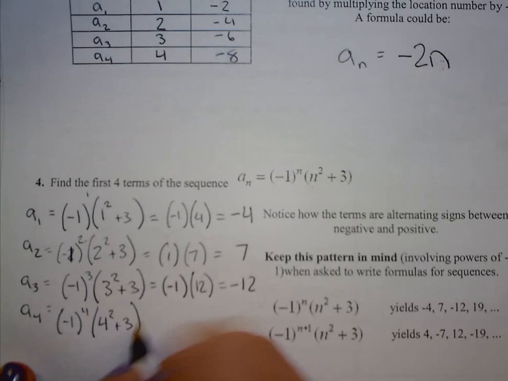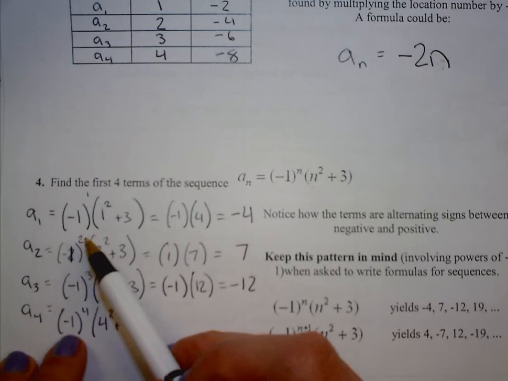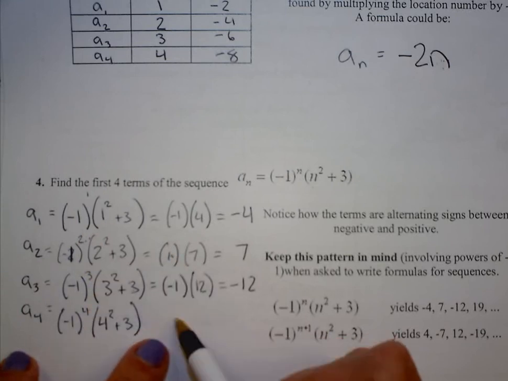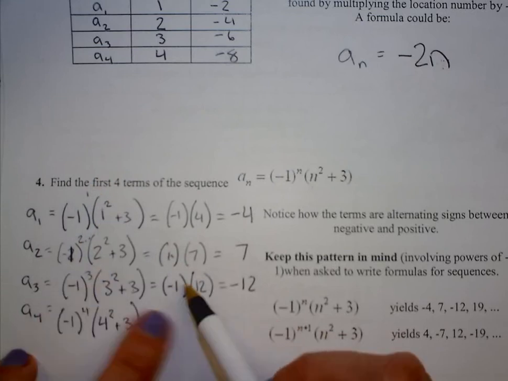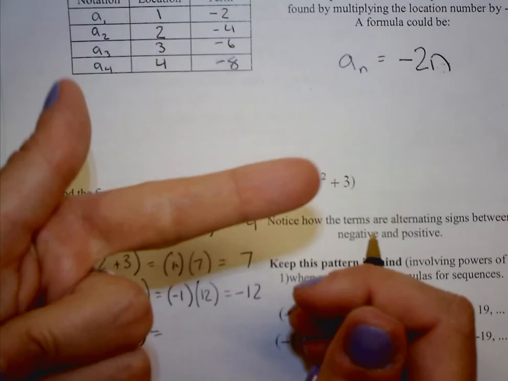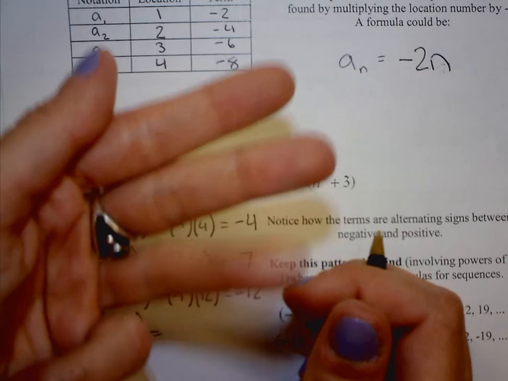So negative 1 to the 4th power, you'll see if I have even exponents like the 2 and the 4, I'm going to have a positive 1. And whenever I have odd exponents like 1 and 3 for a negative 1, that means I'm going to have a negative 1. So negative 1 times negative 1 is positive 1. Positive 1 times negative 1 is negative 1. Negative 1 times negative 1 is positive 1.